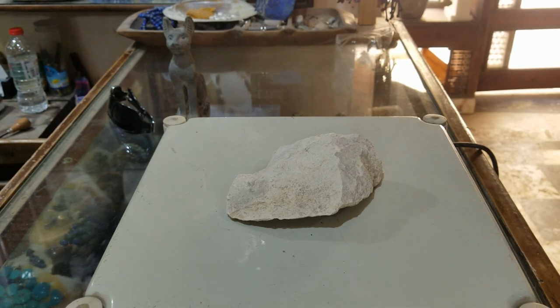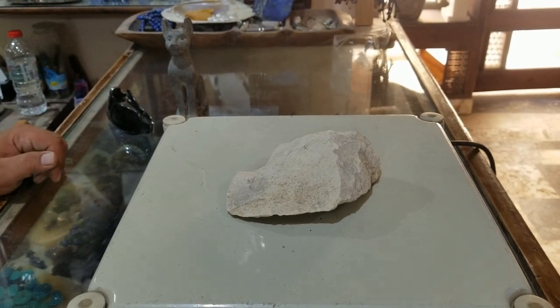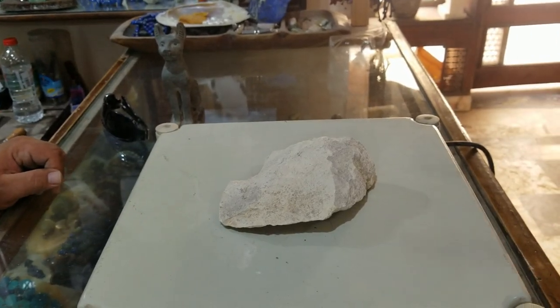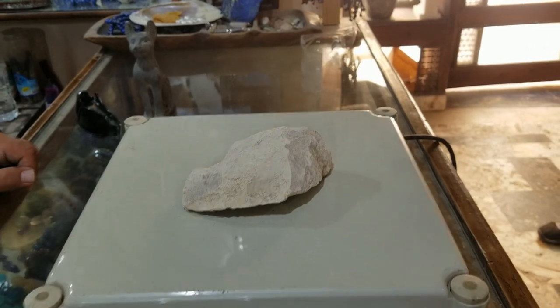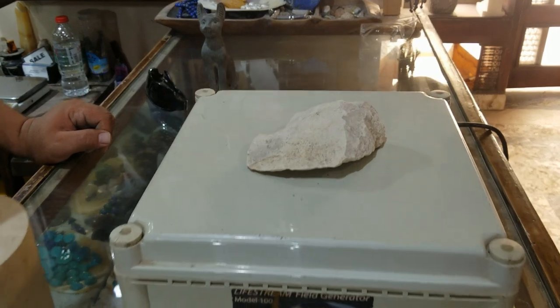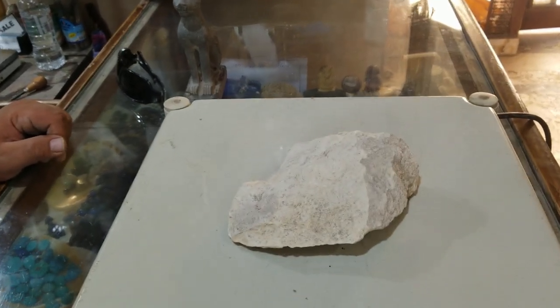All right, ladies and gentlemen, here we are with our good friend Yusuf Awian at the Kemet shop today. Again, we're demonstrating the properties of some of the geology utilized in the construction of the Egyptian pyramids in proximity to the electromagnetic field being produced by this machine. And this is just a quick video to demonstrate the properties of the limestone.